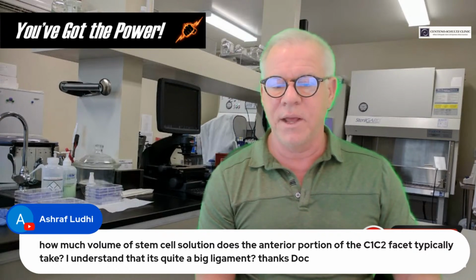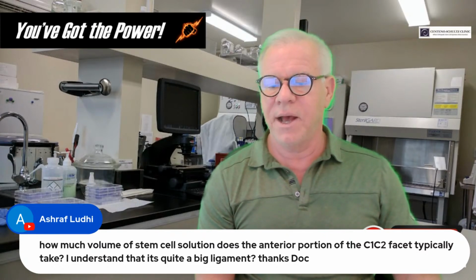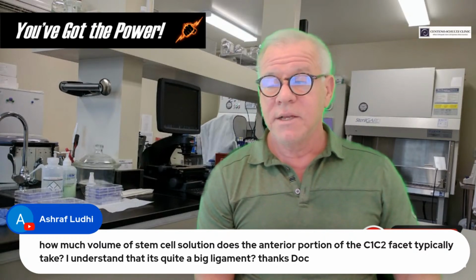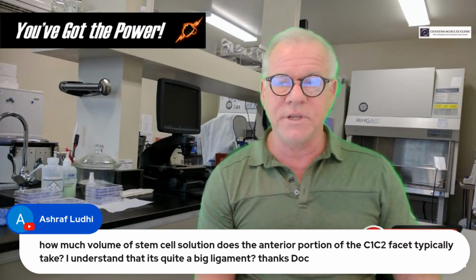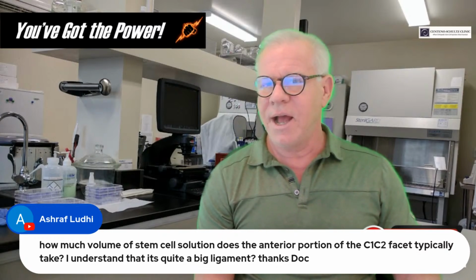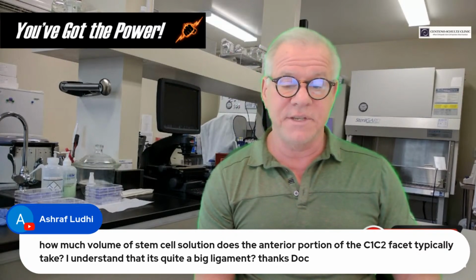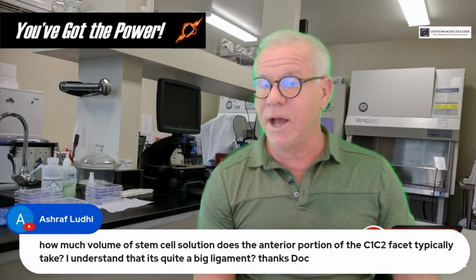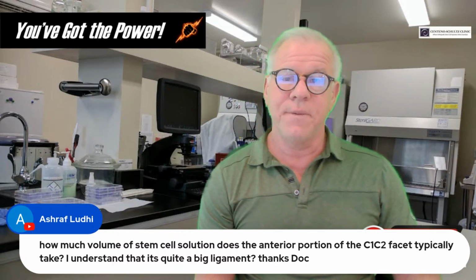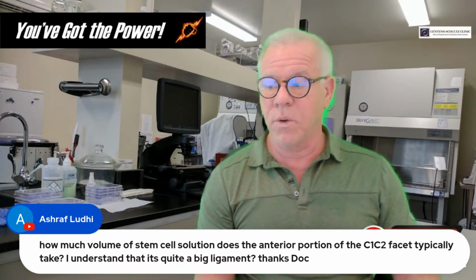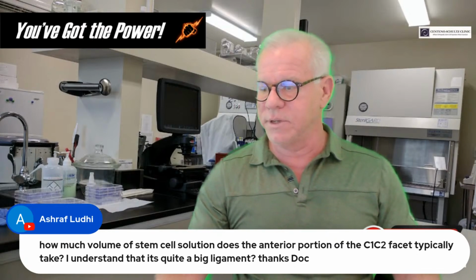Ashraf, how much volume of stem cell solution does an anterior portion of C1-C2 facet typically take? I understand it's quite a big ligament. So for the anterior portion of the C1-C2 facet, I think we'd be talking about the facet capsule, not much. If you're hitting the facet capsule from the front at C1-2, a quarter cc, a half cc at most.